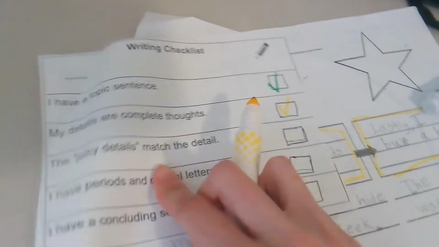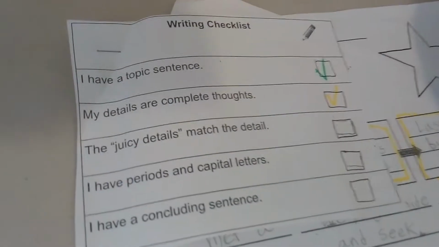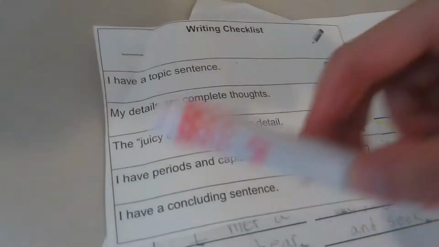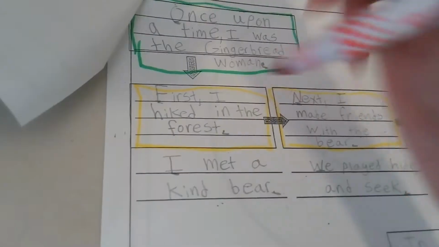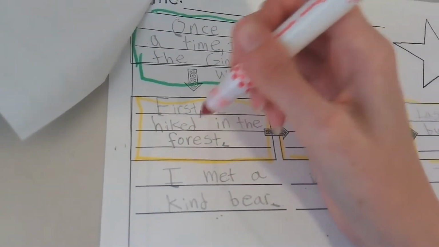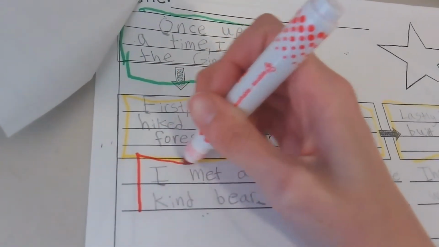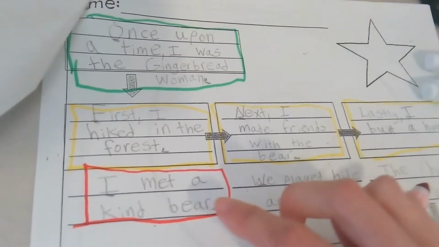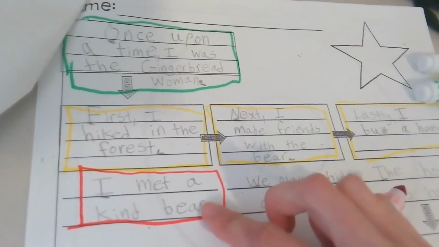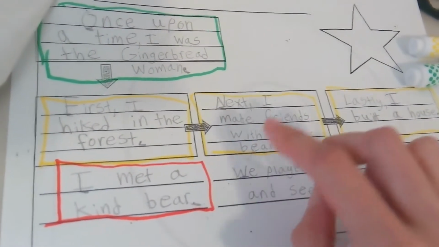Ooh, this is the tough one for us. Do the juicy details match the detail? So I'm going to take our red, and what you're going to do is point on your screen to your red. So it says, first I hiked in the forest, I met a kind bear. Yeah, that matches, so I can put my red box. If you're on the screen, you can just say, juicy detail matches. Let's say it together. Juicy detail matches.